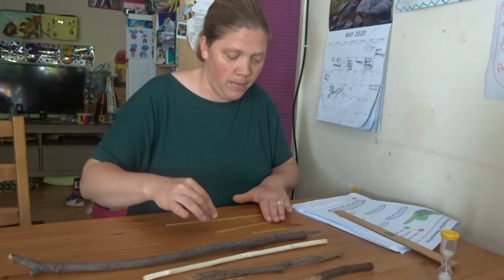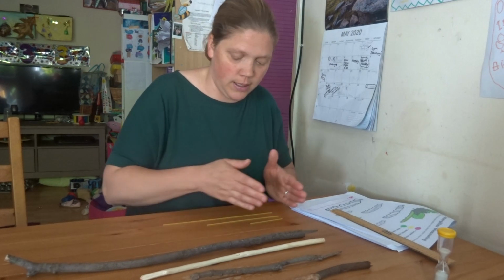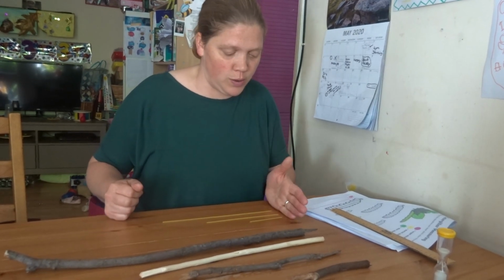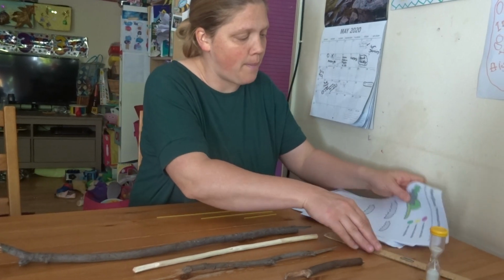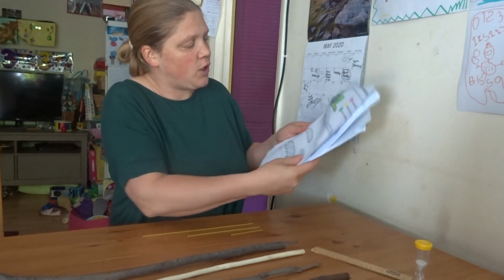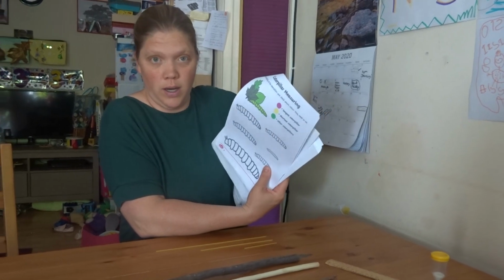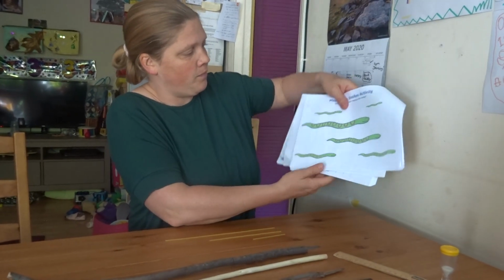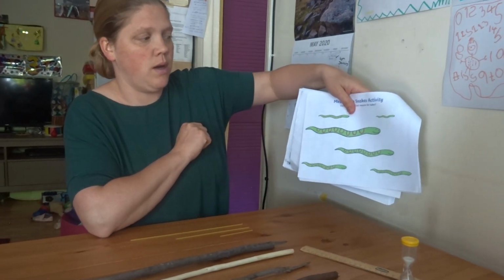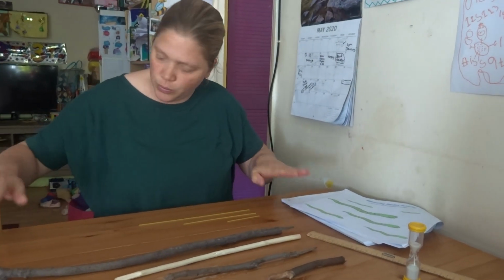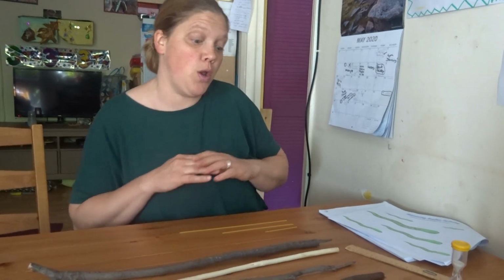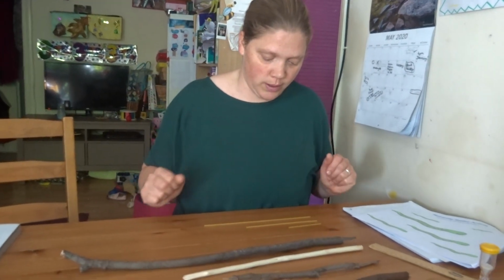You could use, for example, spaghetti. You can cut some, and then again, you can try and measure them and use these words. There's another sheet with snakes as well. So again, you can cut the snakes and put them in the correct order. So as I said, if it's something horizontal, you use the word long or short.